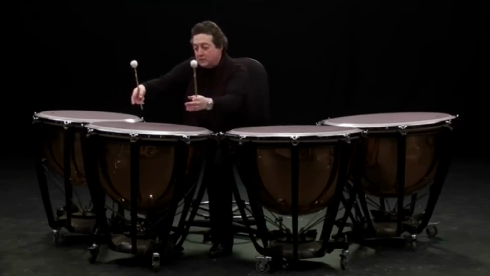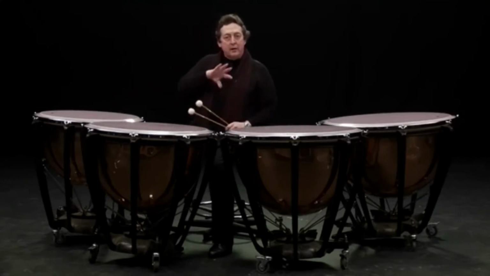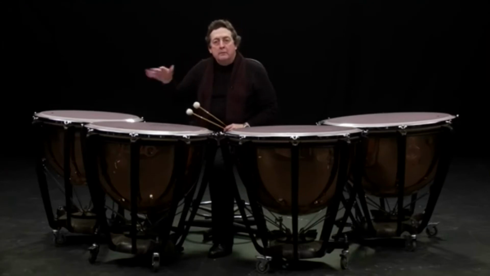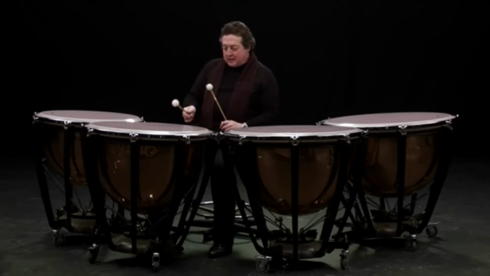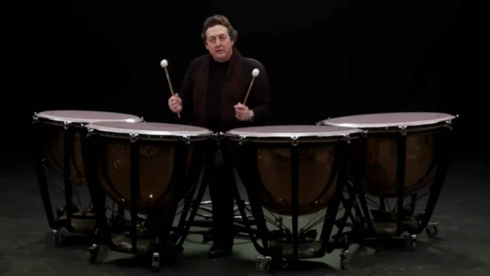If all these keys were not in tune with each other, then you would get a note that would wobble and wouldn't sound very nice. But this sounds really clean. There's no doubt as to what note I'm playing.